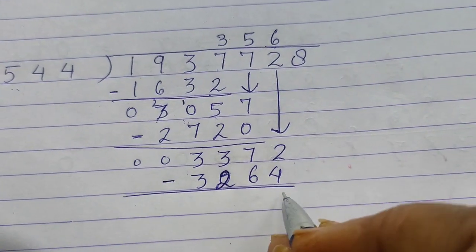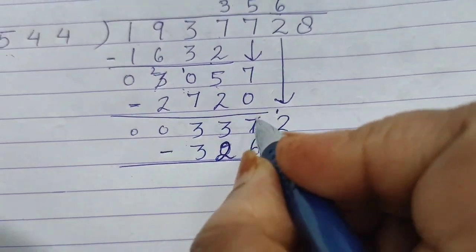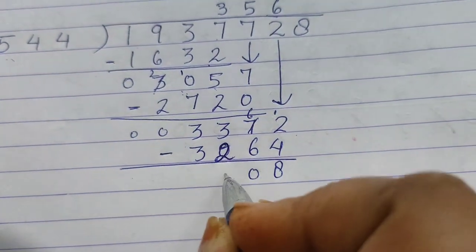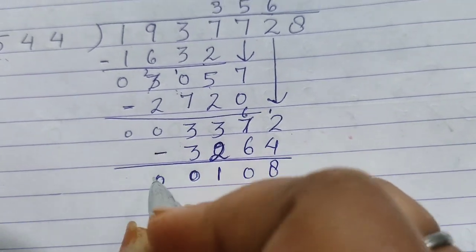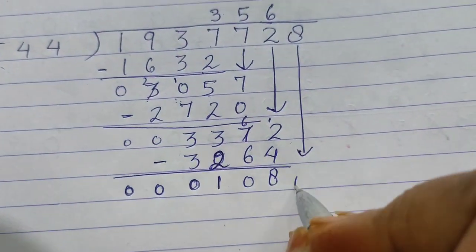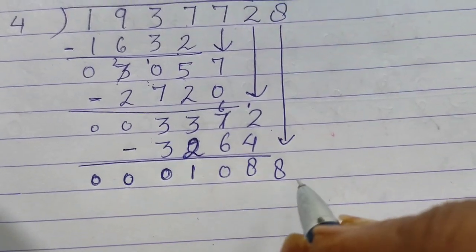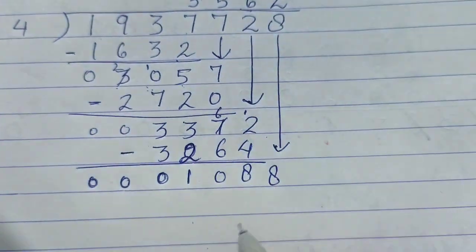64 minus 8, 0 1. Copying down 8. 1088 we've got here, and it shall go 2 times.